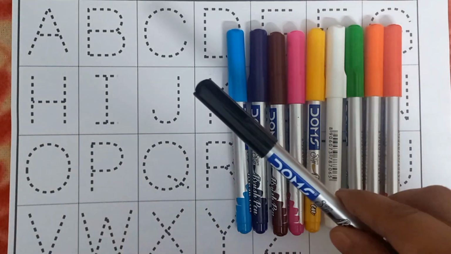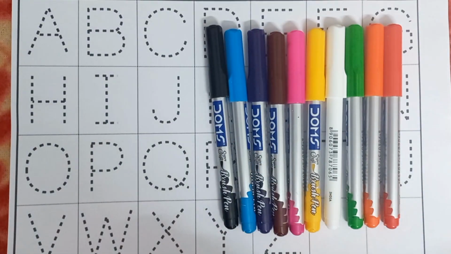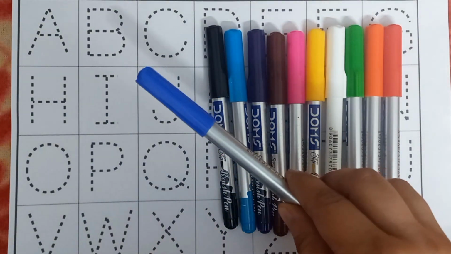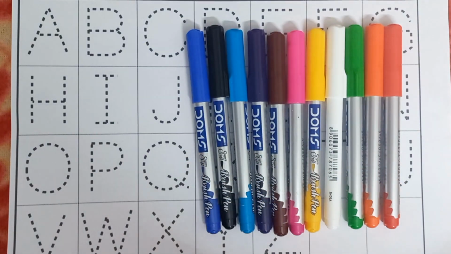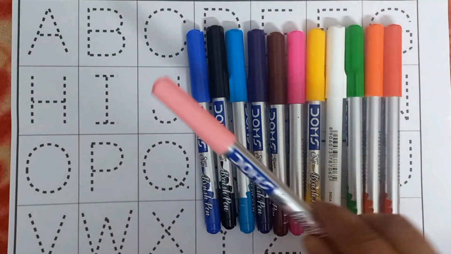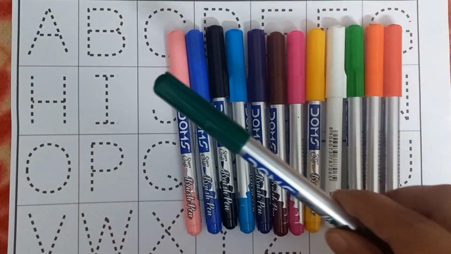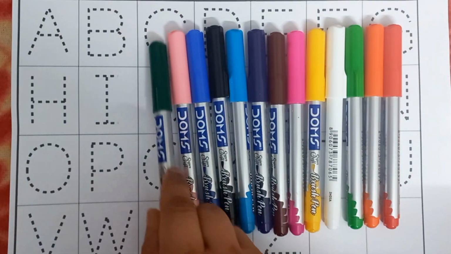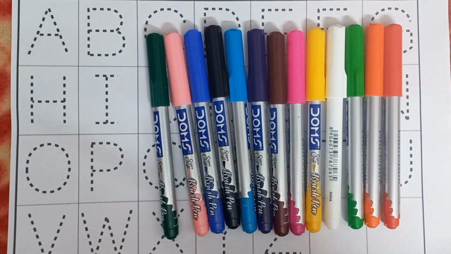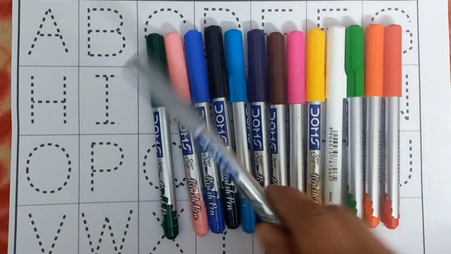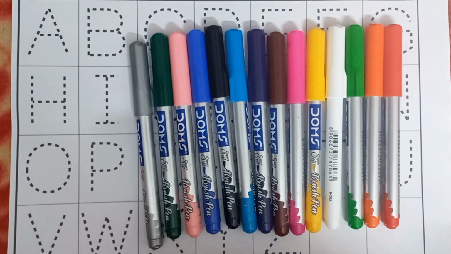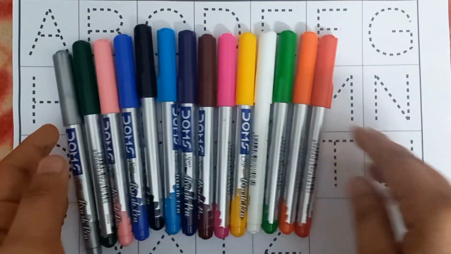color, black. This is black color. Next is blue. This is blue color. Next peach. This is peach color. Next is dark green. This is dark green color. And last is silver. This is silver color. तो ये है हमारे colors.